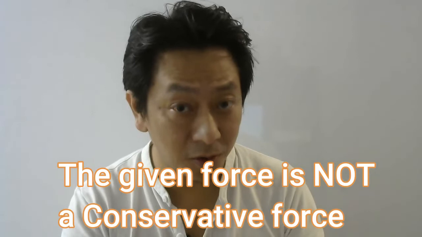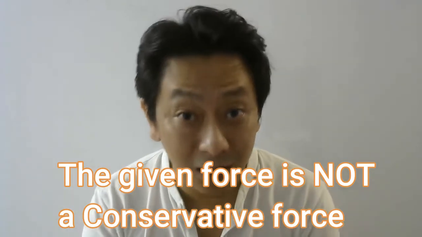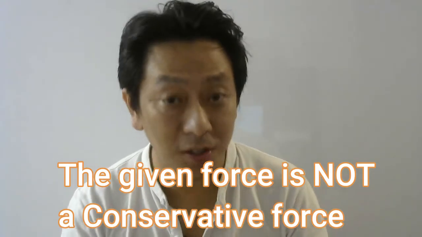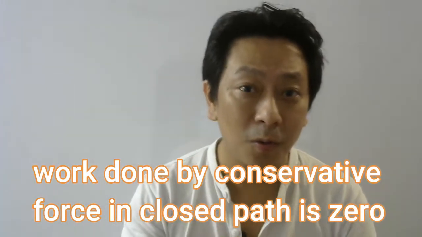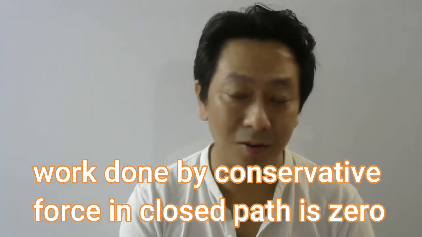Now, some of you may think, since the particle is coming back to the same position, displacement is 0 and therefore work done will be 0. That is not the case, remember, because the given force is actually not a conservative force. And if the force is not a conservative force, then work done in a closed path will not be 0. Only for conservative forces, work done in a closed path is 0. So let us see how to find the work done.